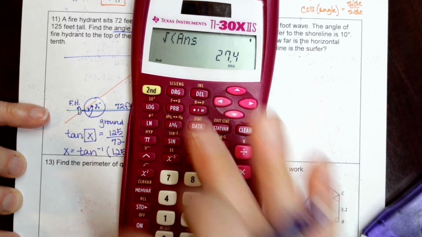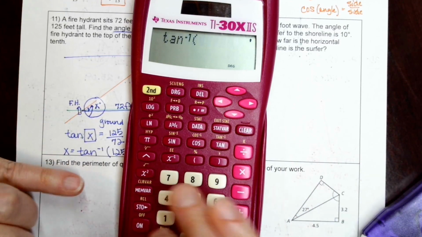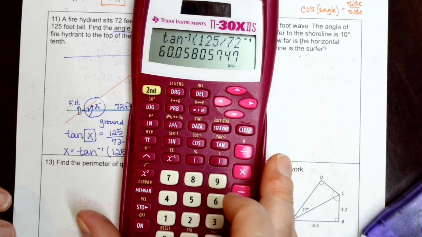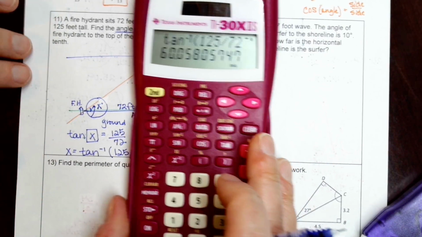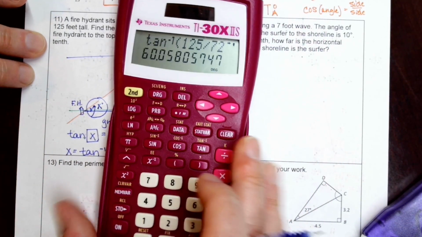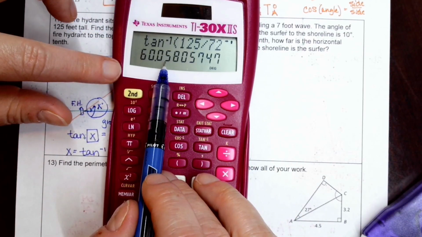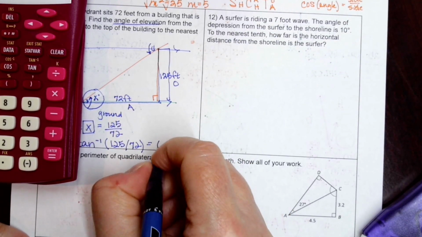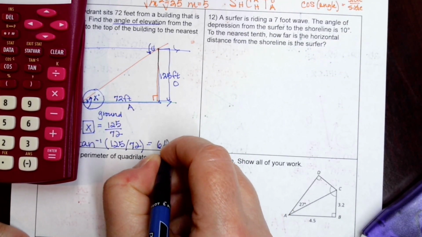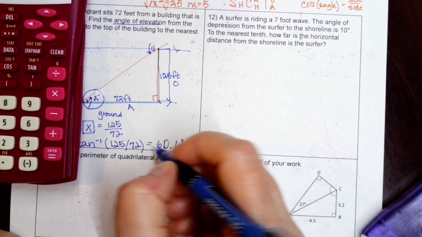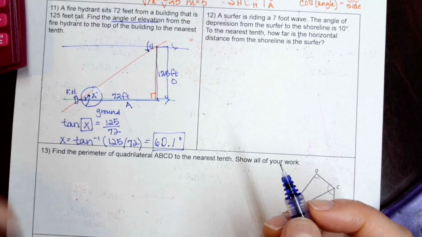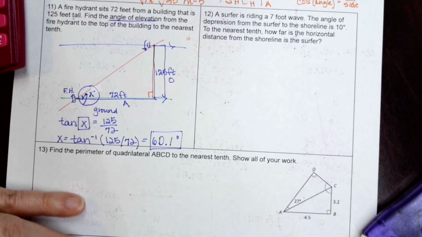All right, so inverse tangent of 125 divided by 72, and rounded, it said to the nearest tenth. So that 5 would bump that 0 up, so it should be 60.1 degrees. Sorry, 60.1. There we go. You're finding an angle, so you want to make sure you've got that degree symbol after it. And we should be good to go.